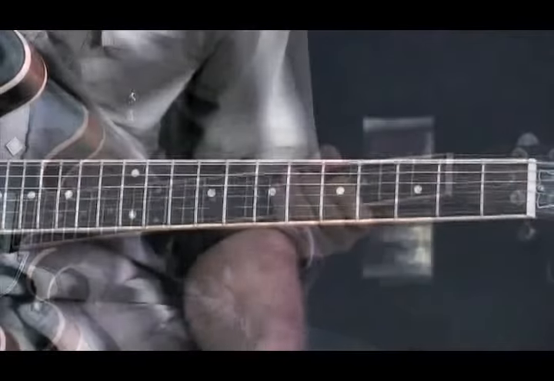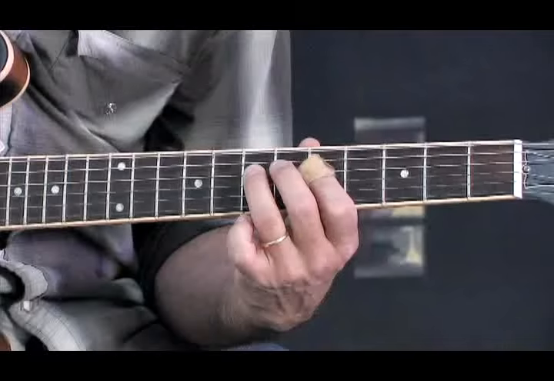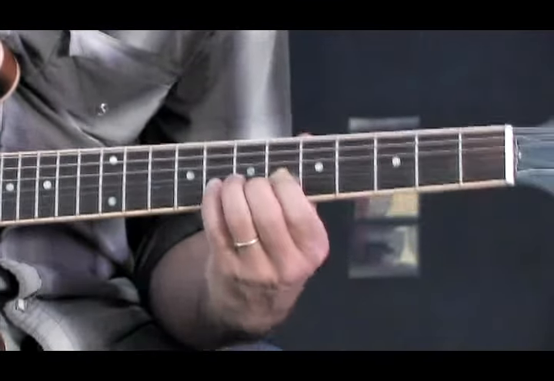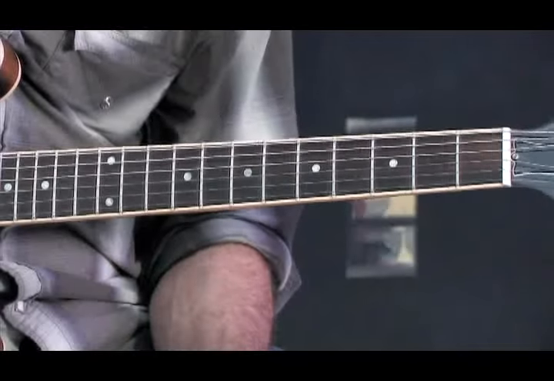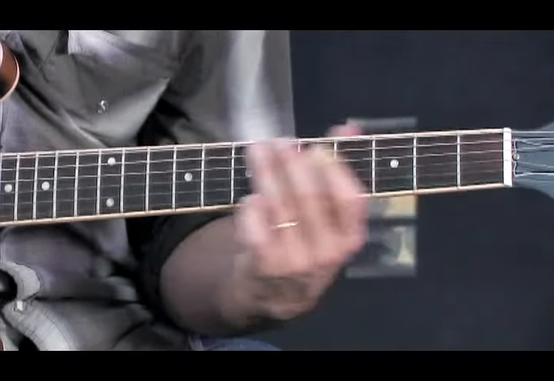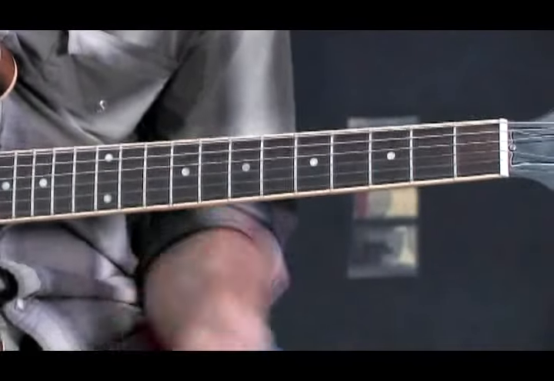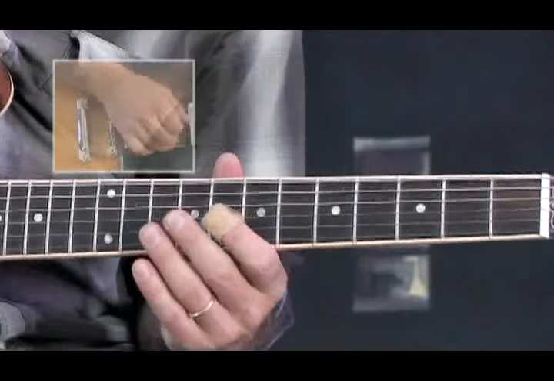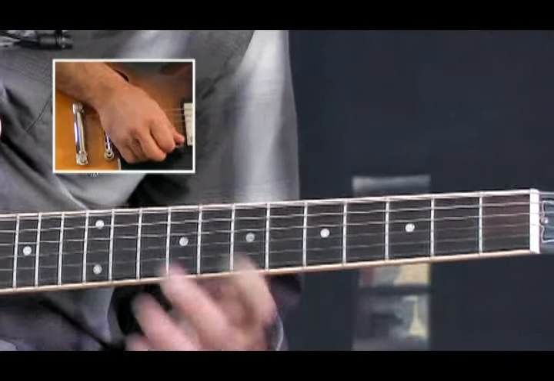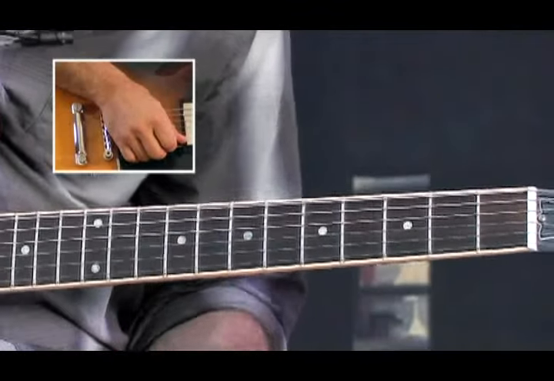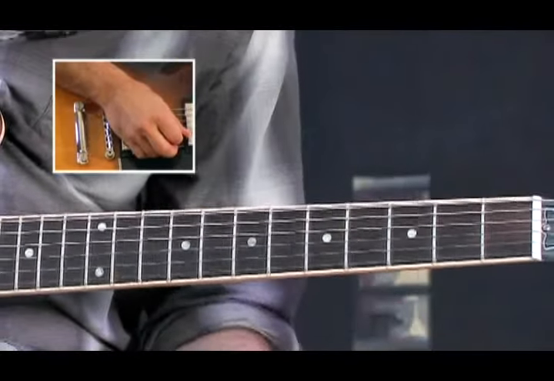All right, the majority of this solo is based on the A minor pentatonic scale. And I'm utilizing an extended position to emulate Eric's playing. And I begin like this, by hammering from the 8th fret to the 10th fret, index finger to ring finger, and vibratoing. And that's a very Clapton-y thing to do.